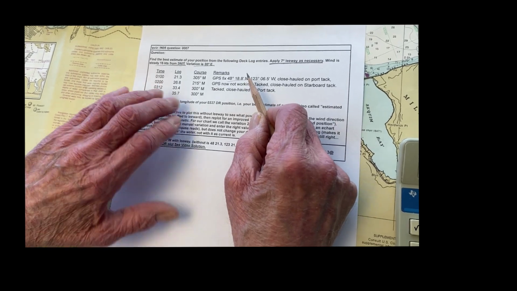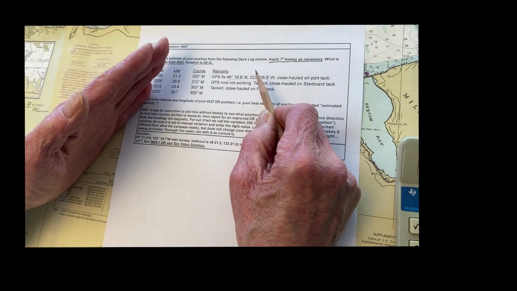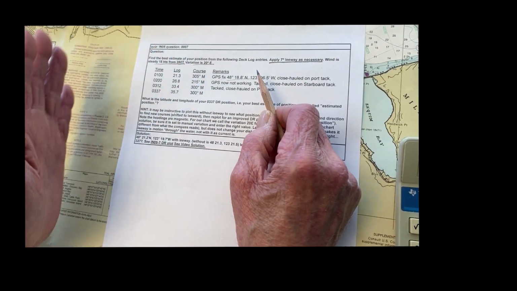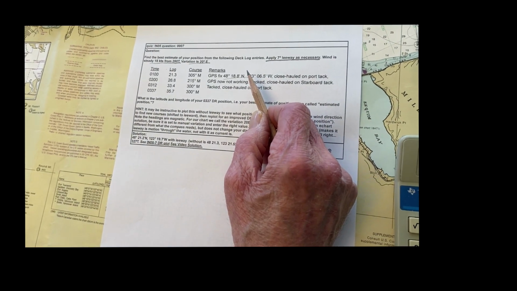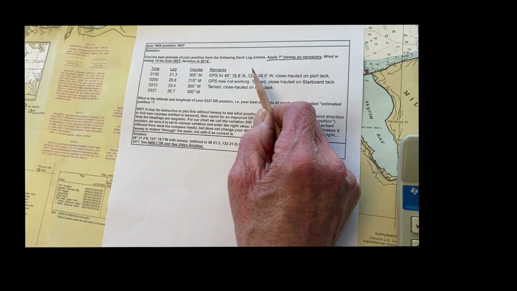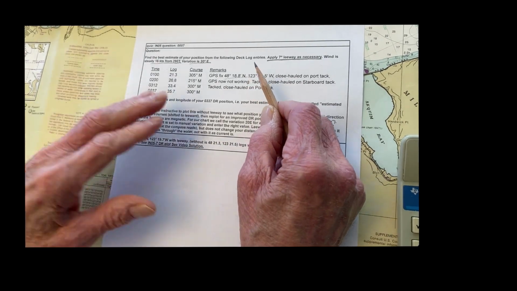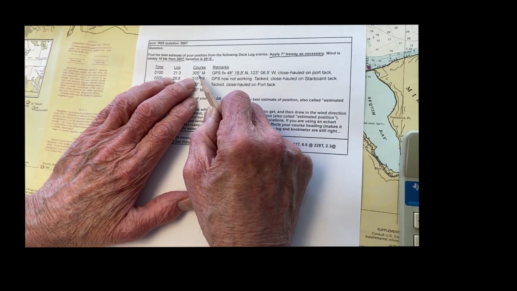Once you've got the route laid out without leeway, then you draw in some wind arrows, and you'll know that when you're tacking to weather, you're going to be pushed downwind. You know which way to go, because on one tack it'll be plus, the other tack it'll be minus. Okay, and this is magnetic.